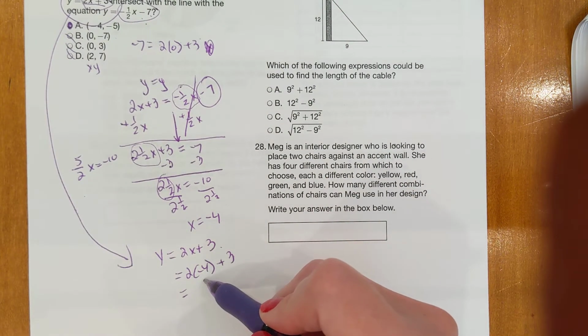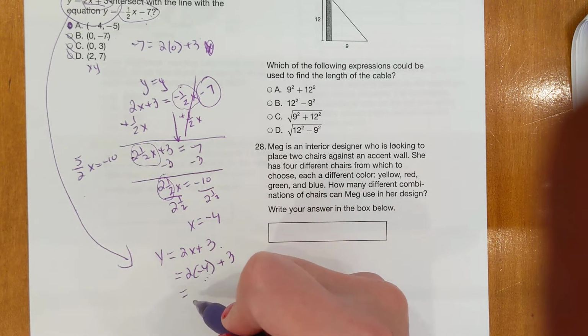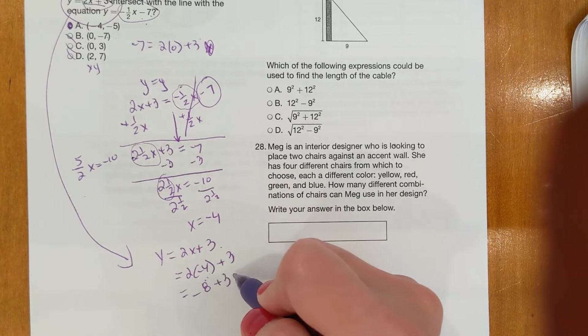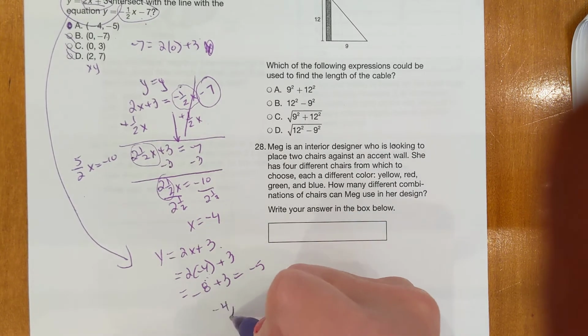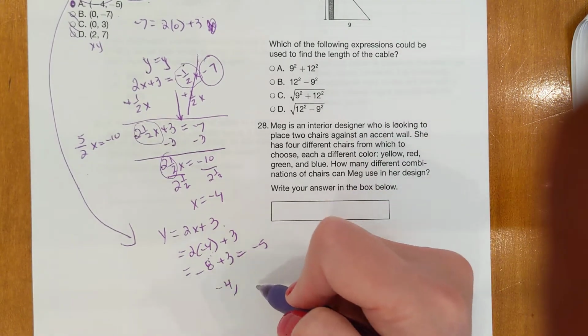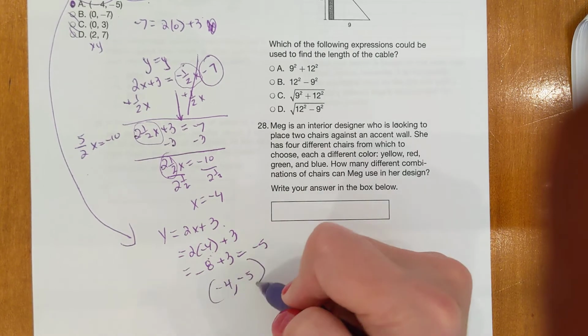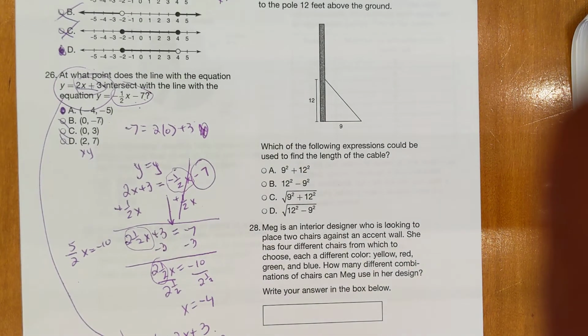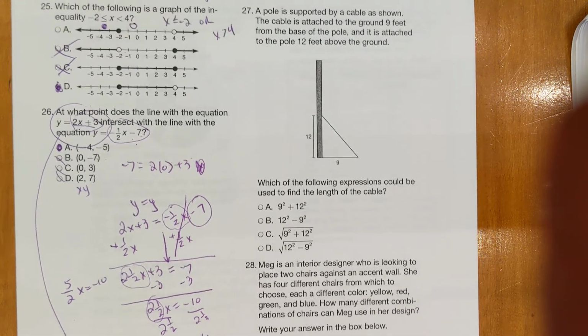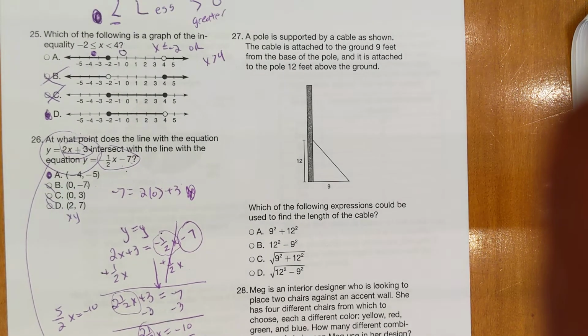We got x was -4, plug it in. 2 times -4 is -8, plus 3 gives you -5. So when x is -4, y is equal to -5, which is the answer that we just put down on 26, -4, -5.